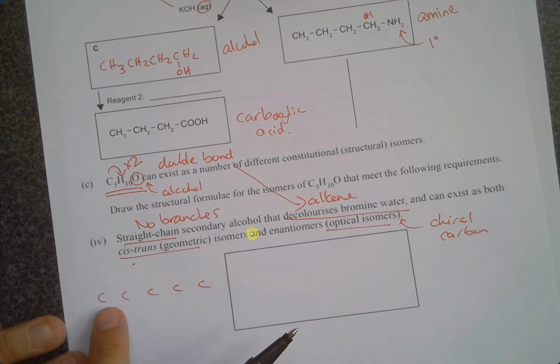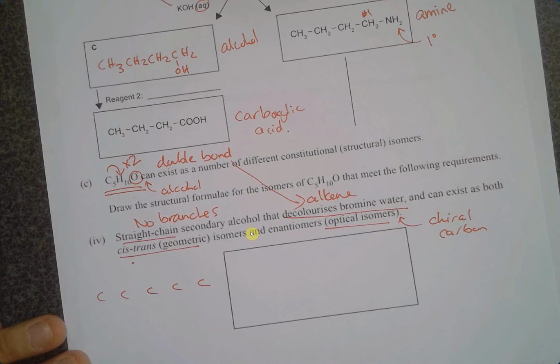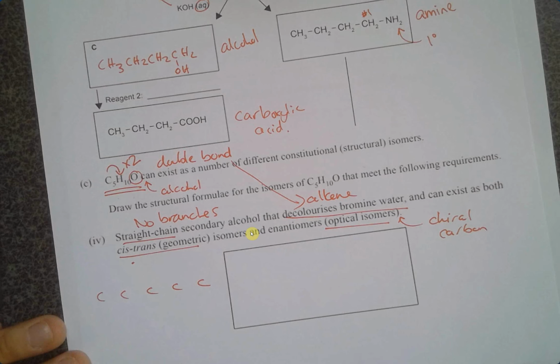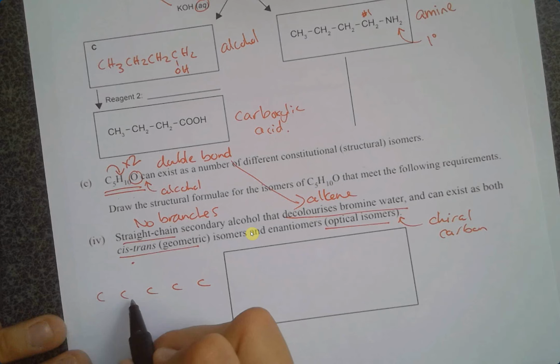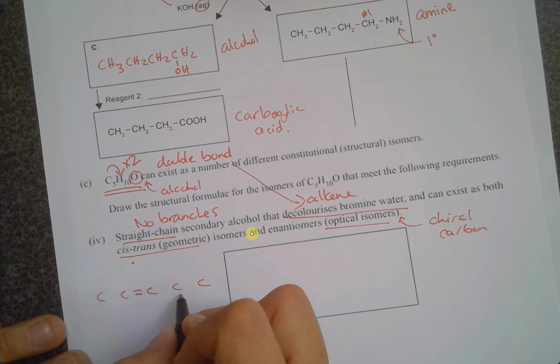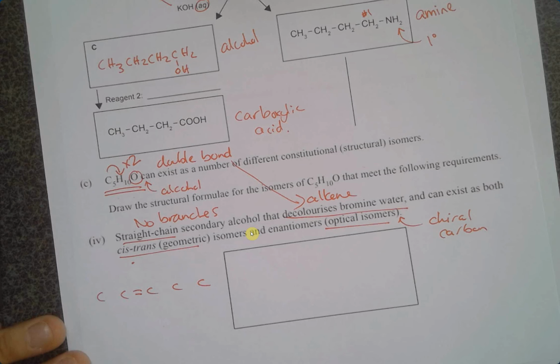So I know it's not going to go between, or sorry, let me backtrack. I know the double bond won't go between carbon 1 and 2, because if it went between carbon 1 and 2, I won't be able to have geometric isomers. So that's how all these hints need to play together. For me to have geometric isomers, it needs to go between carbon 2 and 3. If it goes between 3 and 4, it's then still between carbon 2 and 3. So I've already figured out where the double bond's being placed, and now what I need to figure out is where does the alcohol go.